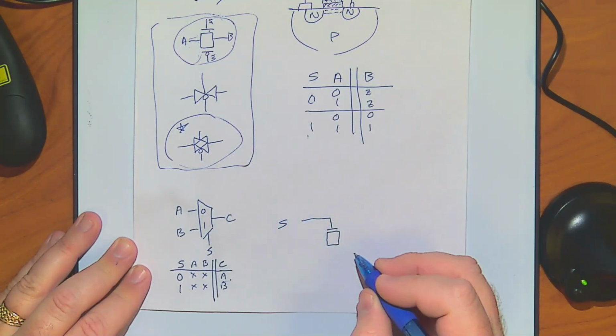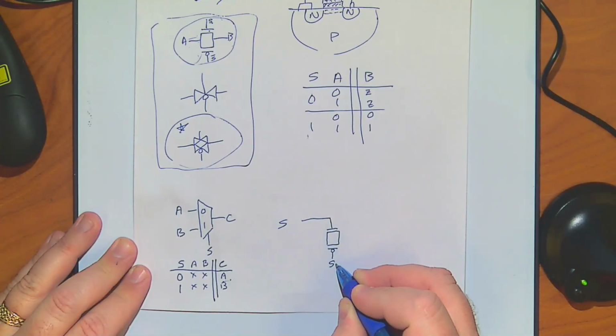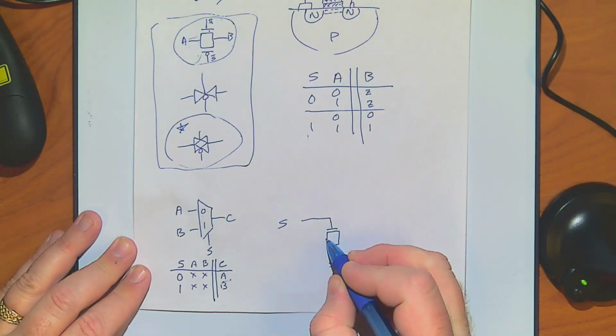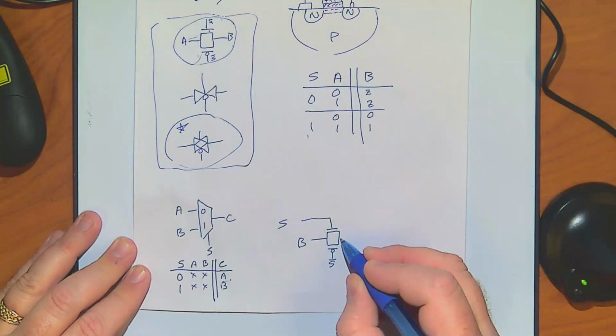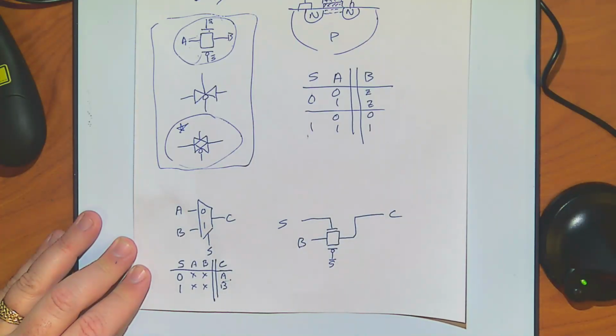And I want to have S coming in. And I have S bar, which I can get by just putting it into a not or taking it from wherever. I'm just going to write the S bar for cleanness here. And I just hook my B here. And I hook it out to C. That's going to do this whole lower part here, right?